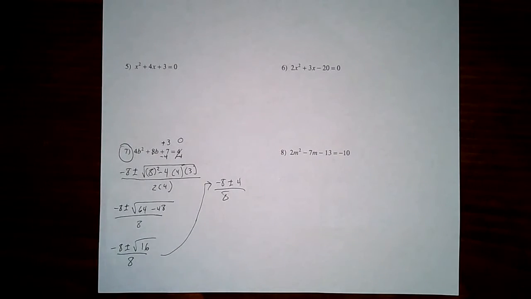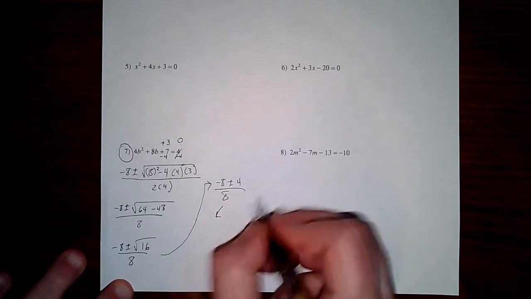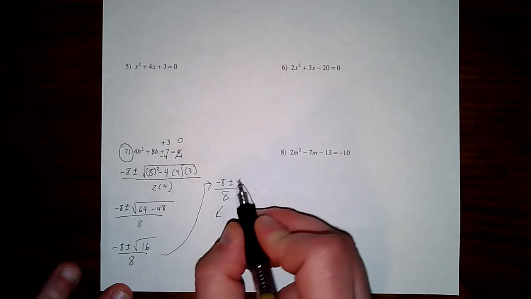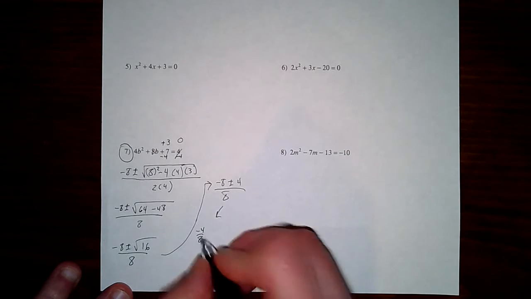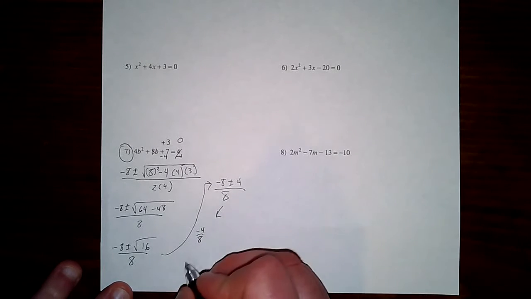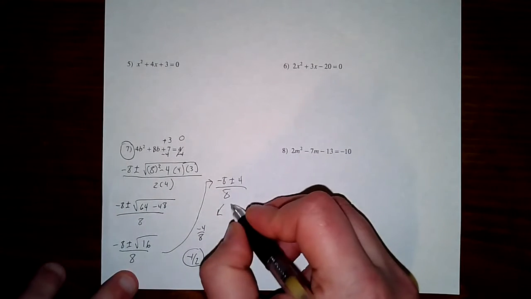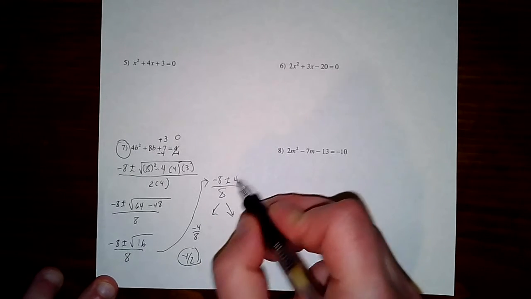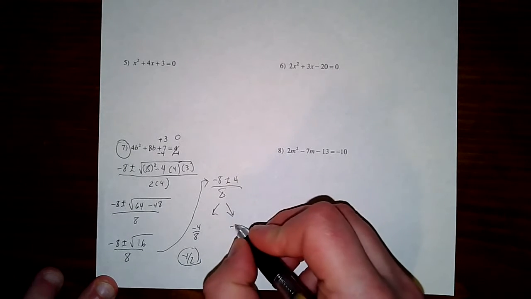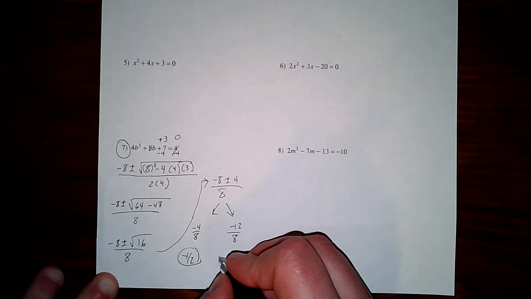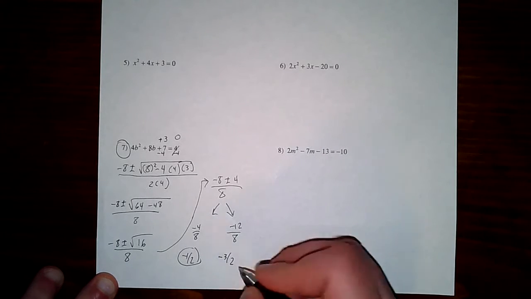Now I picked this problem because your solutions end up being fractions. I just want to show you that's perfectly fine. You're going to get fractions sometimes. So now that I've got this simplified pretty nicely, I'm going to have negative 8 plus 4. So negative 8 plus 4 would be a negative 4 over 8. And that's going to reduce to negative 1/2. So negative 1/2 is one of my solutions. My other solution is going to be when I subtract. So negative 8 minus 4 is going to give you negative 12 over 8. Reduce that fraction. That's going to be a negative 3/2.